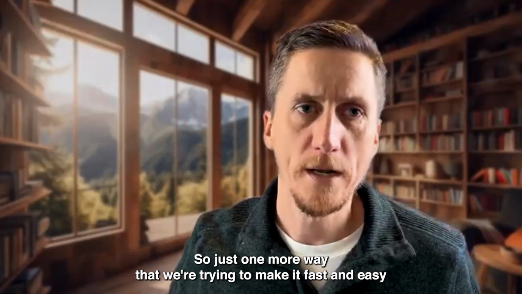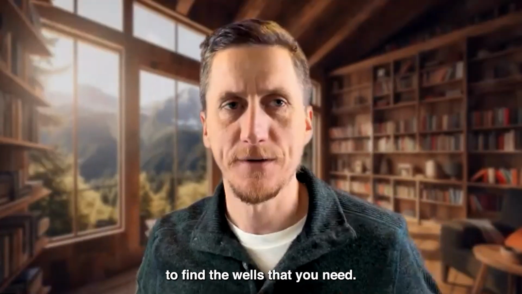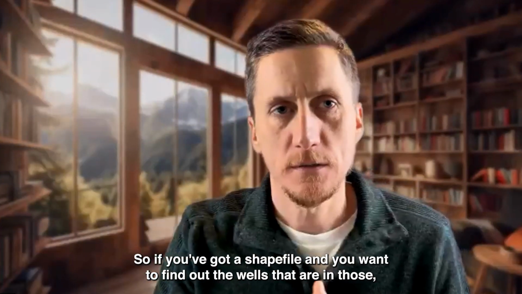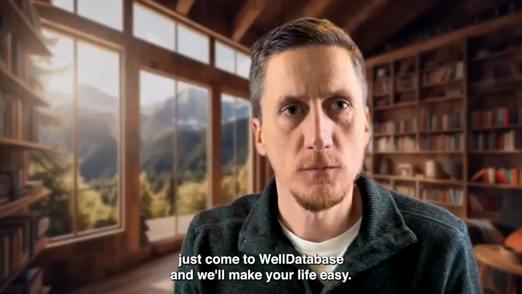So just one more way that we're trying to make it fast and easy to find the wells that you need. So if you've got a shapefile and you want to find out the wells that are in those, just come to WellDatabase and we'll make your life easy.